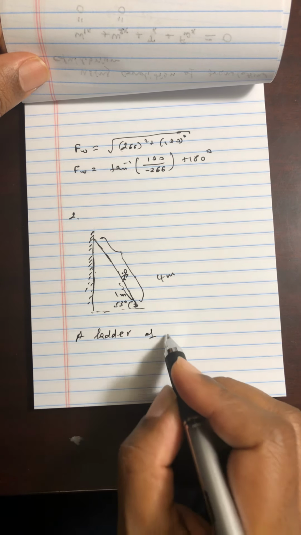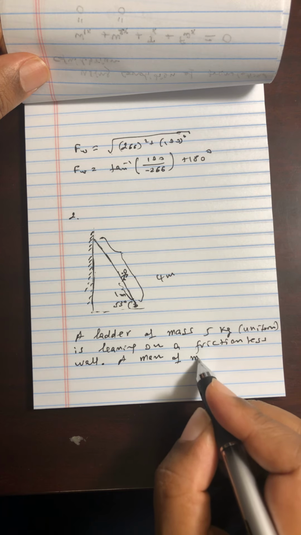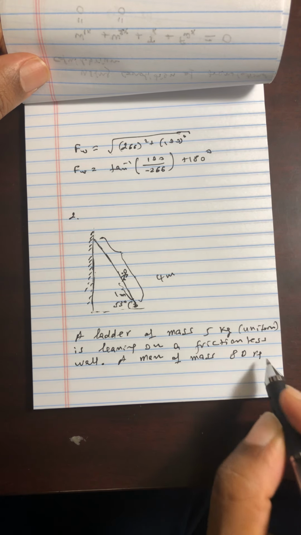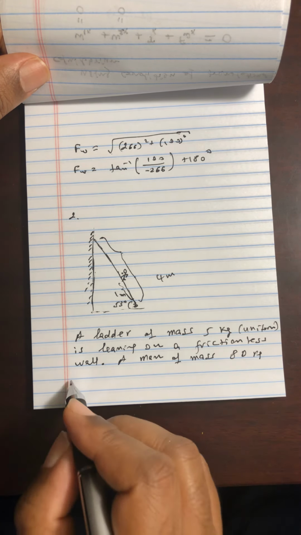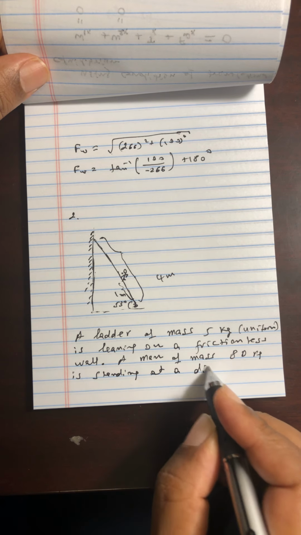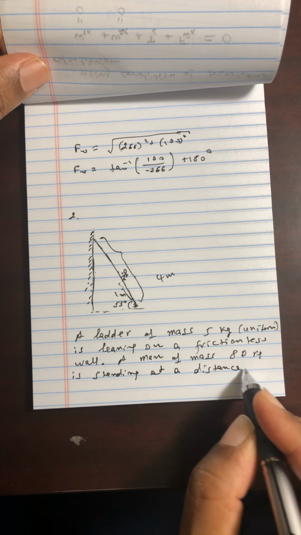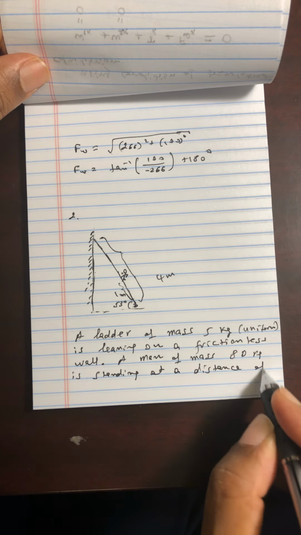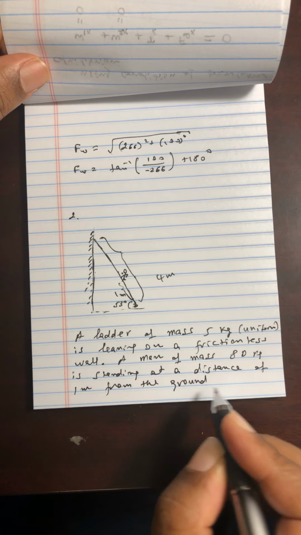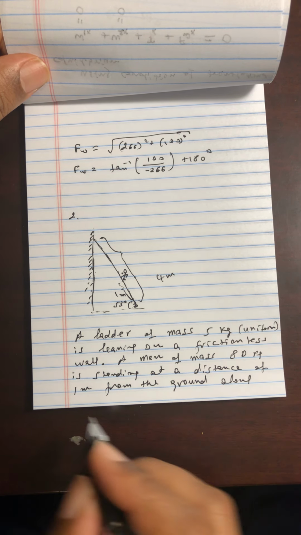A man of mass, let's say 80 kilograms, is standing at a distance of 1 meter from the ground along the ladder.